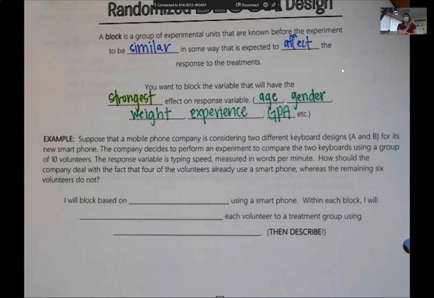How should the company deal with the fact that 4 of the volunteers already use a smartphone, whereas the remaining 6 volunteers do not? The idea here is we don't want all of the users to be in one of the groups, because the people that know how to use a cell phone are automatically going to type faster than the people that don't.